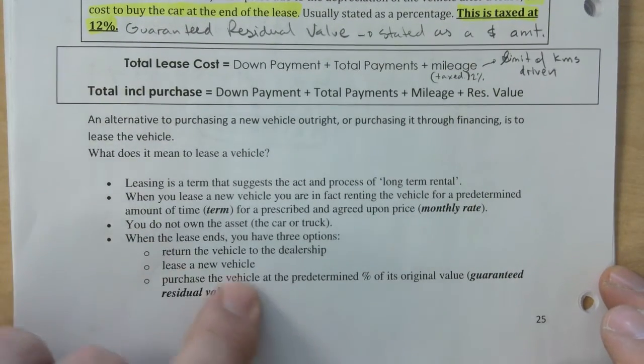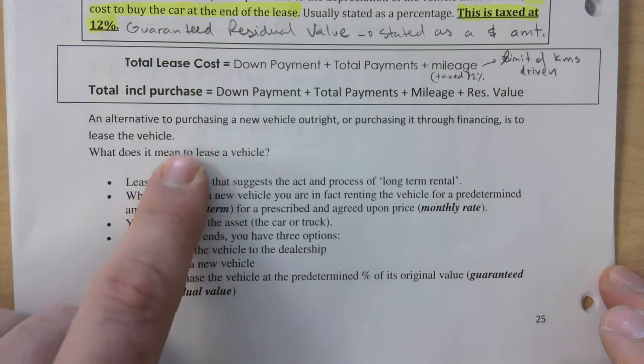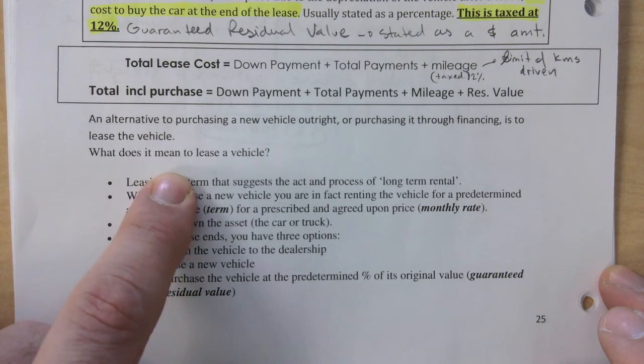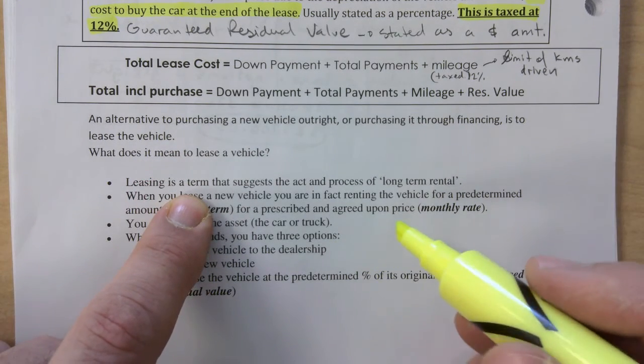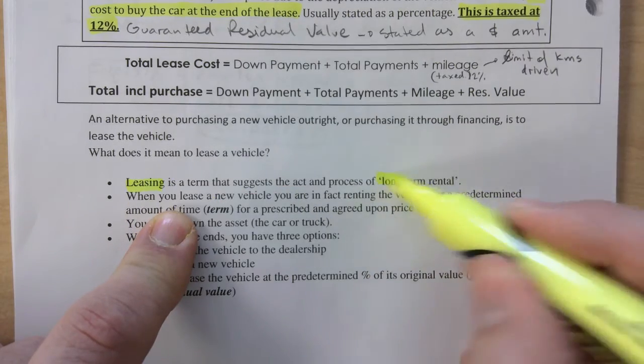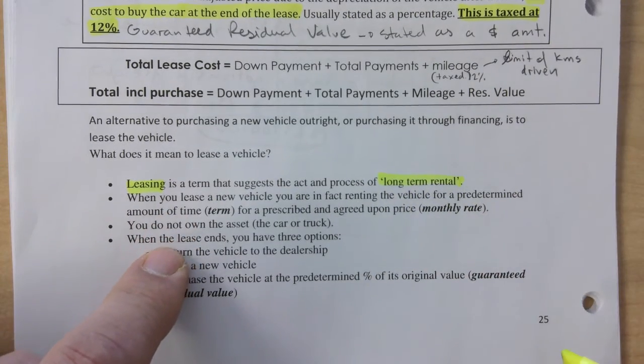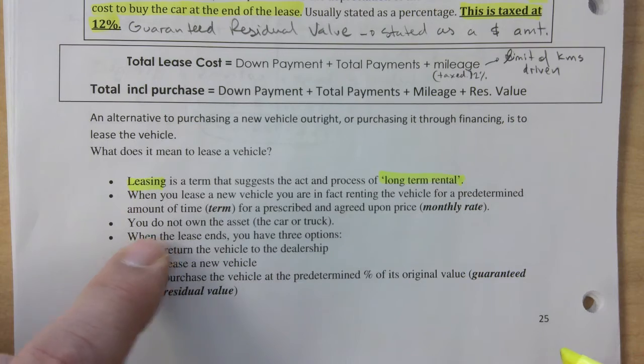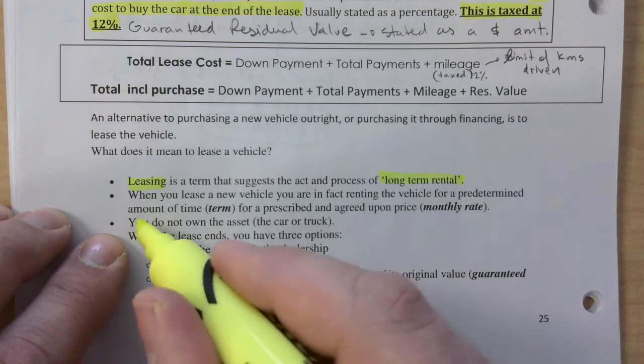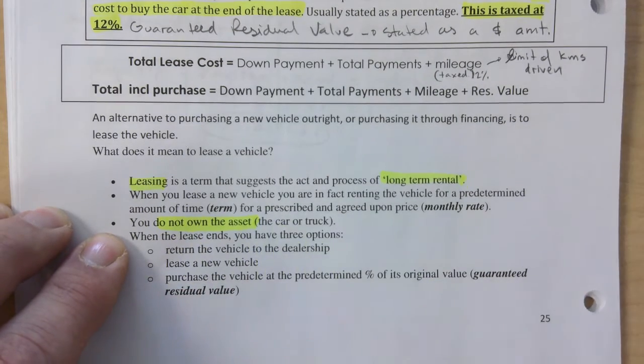This is literally just something I took down from some sources online. Leasing is really a long-term rental. You do not own the asset.